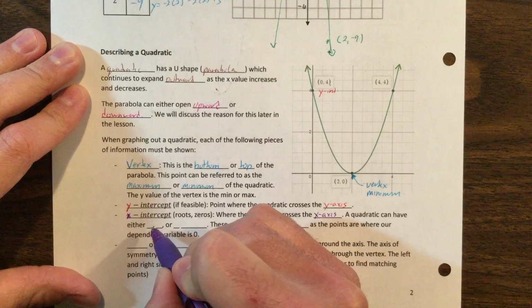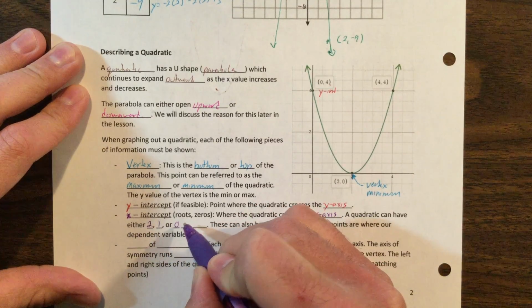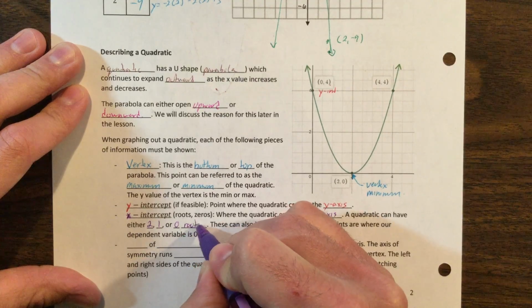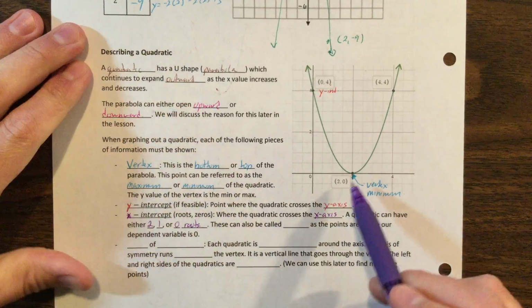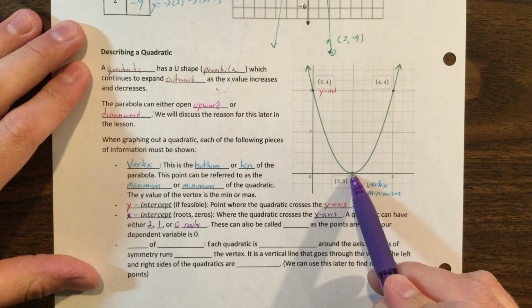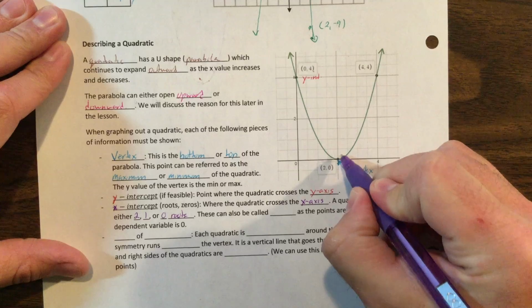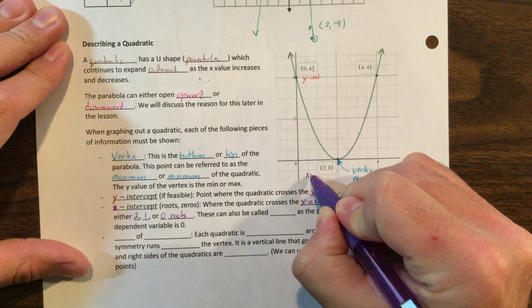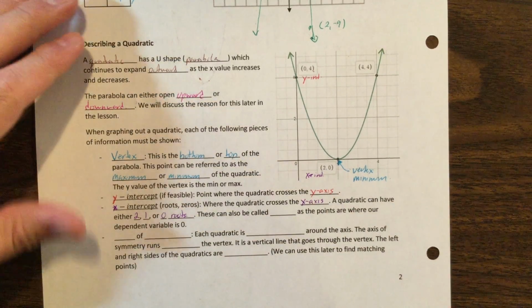A quadratic can either have 2, 1, or 0 roots, and we'll go through a couple examples of that. This one right here just has 1. It only has one spot where it touches the x-axis. It touches it and then goes back up. This one right here has 2. It has 2 spots where it crosses the x-axis. Those as well must always be labeled. So that's the x-intercept. In this case, we just have the 1.